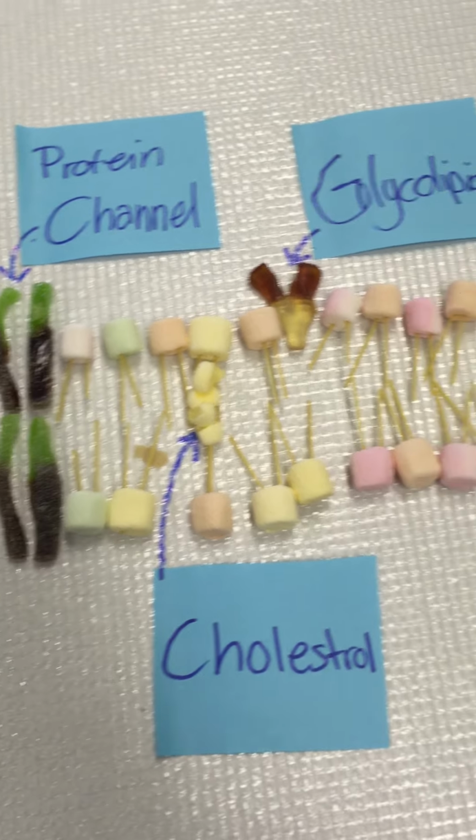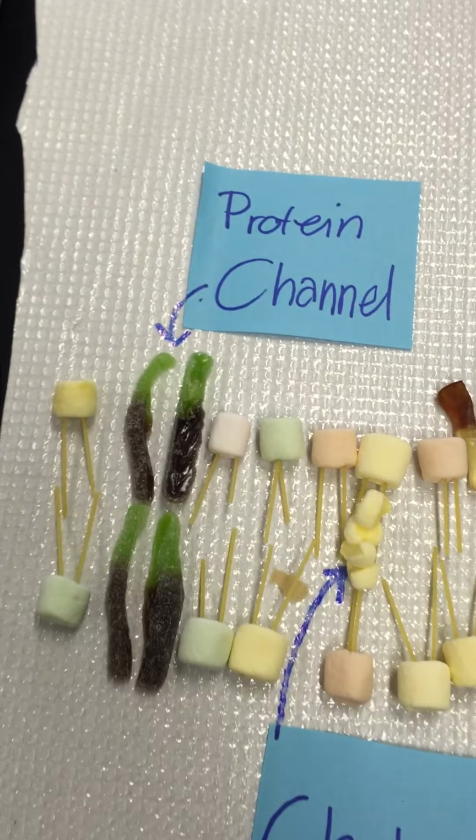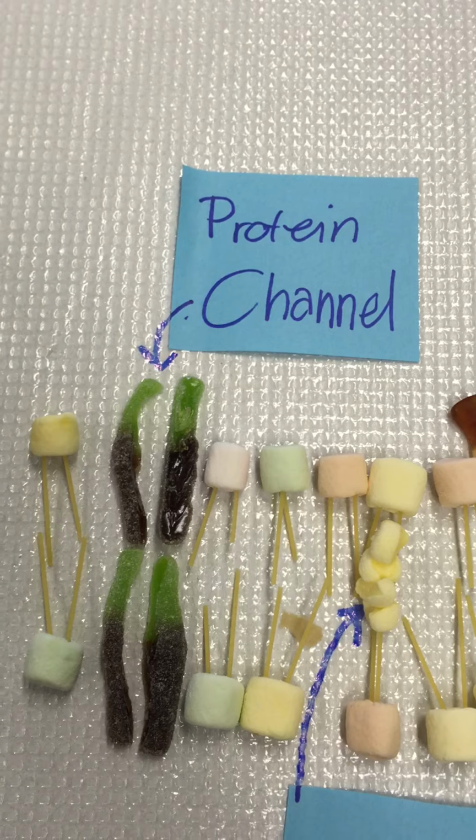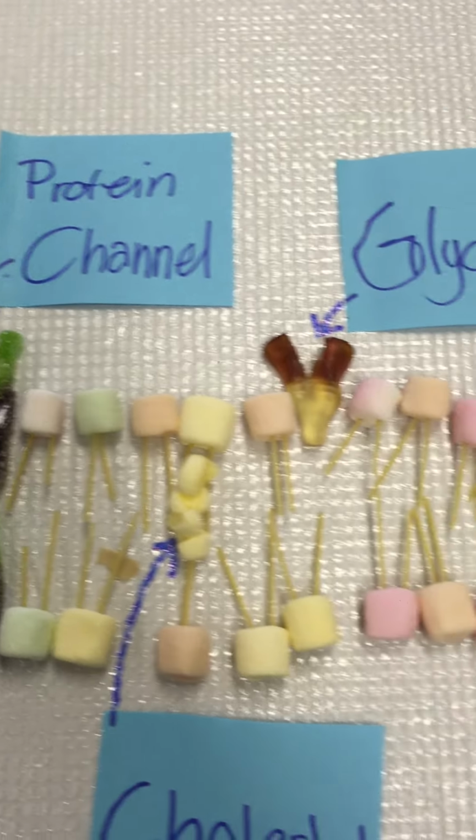This is the structure of the cell membrane, starting at the protein channel. The protein channel is the channel that allows the transport of specific substances across the cell membrane.